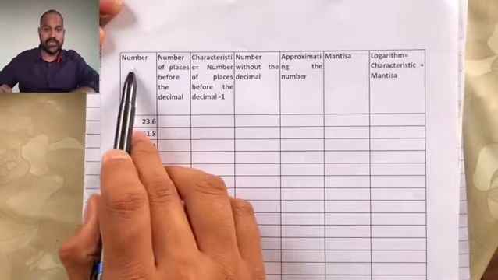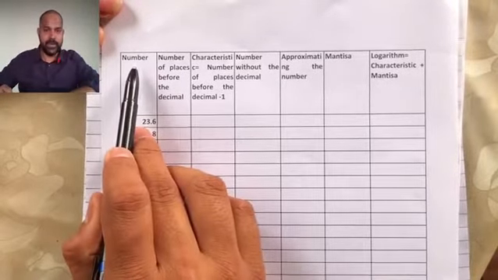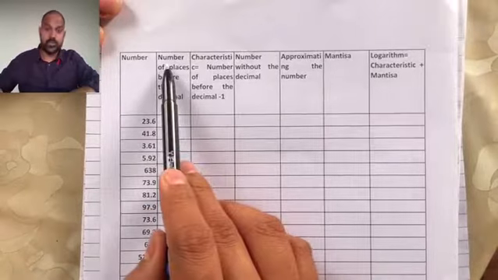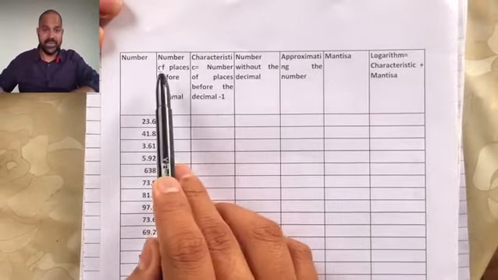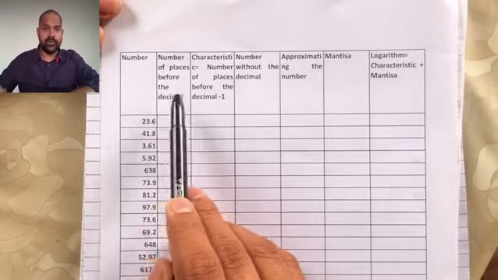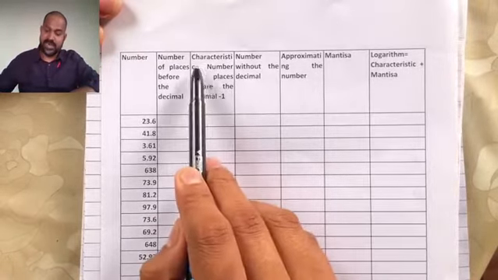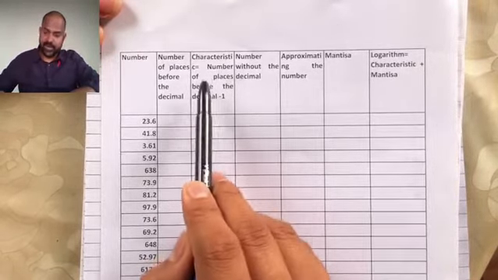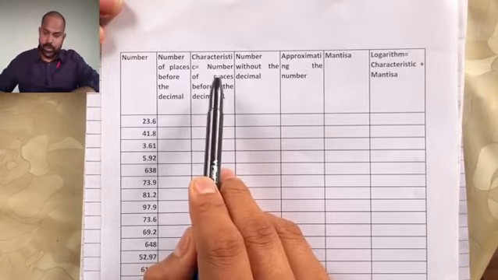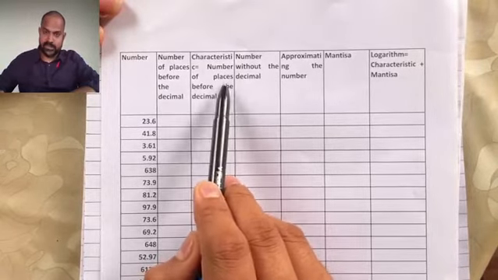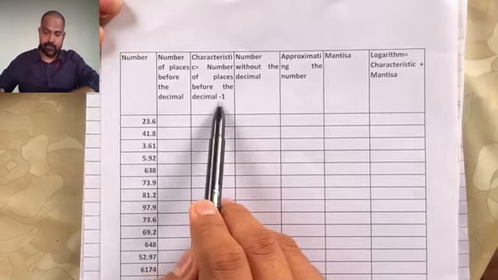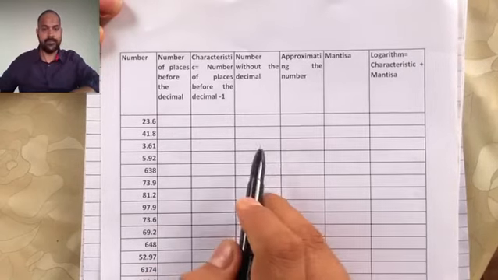Column number 1 says number, N-U-M-B-E-R. Column number 2 says number of places before the decimal. Column number 3 says characteristic is equal to number of places before the decimal minus 1.